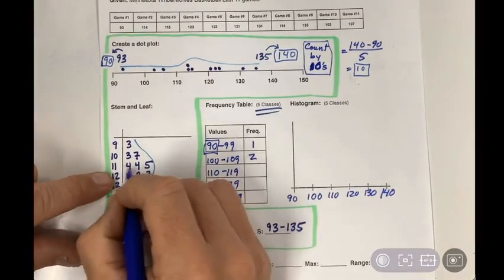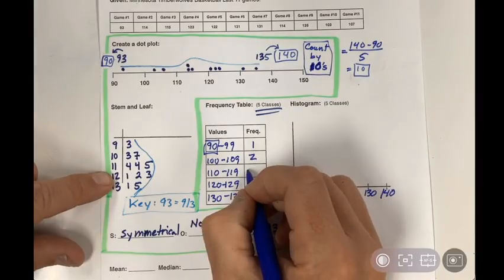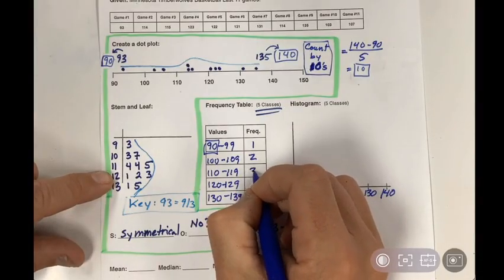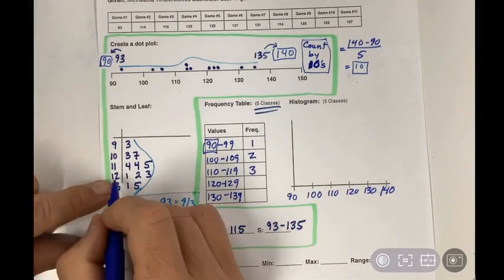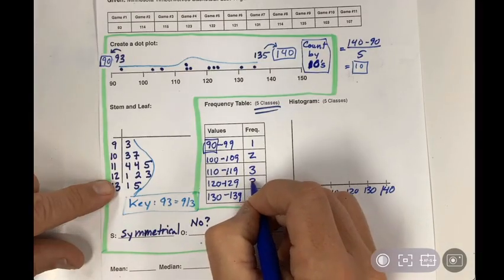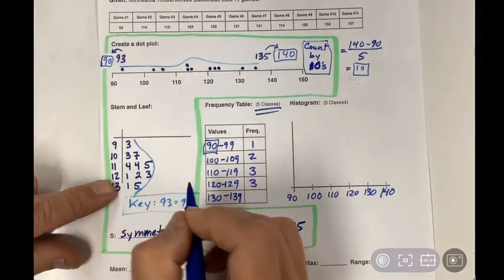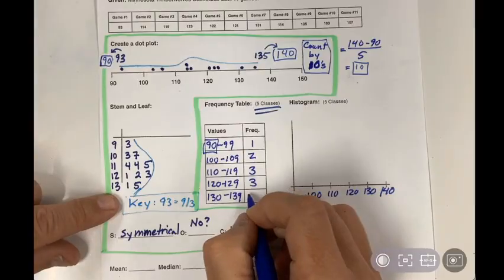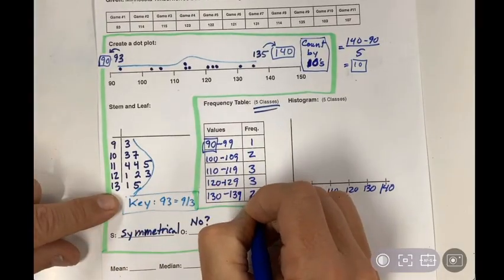I've got three in the teens, so it happens 3 times in the teens. And then in the 20s, this happens 3 times also, at 121, 122, 123. And in the 130s, it happens twice. This is the frequency of our values.